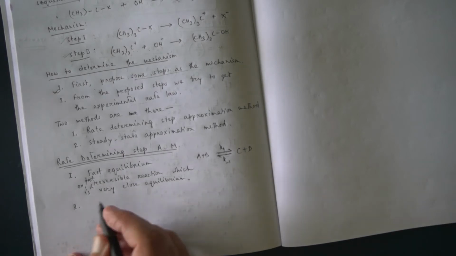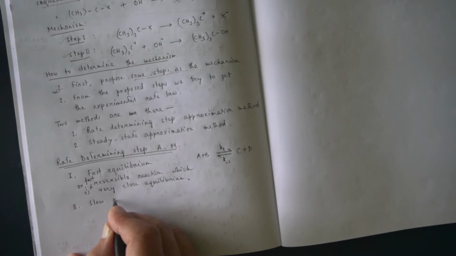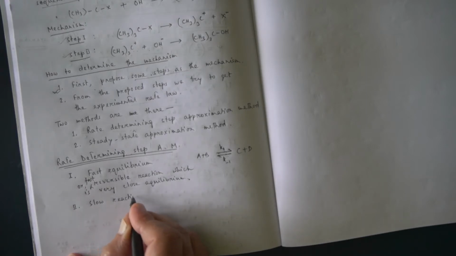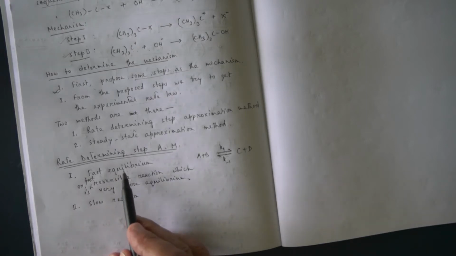The second step is that there should be a slow reaction. That means the first equilibrium is followed by a slow reaction.